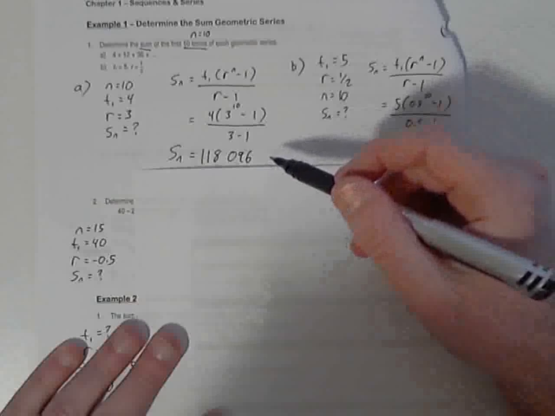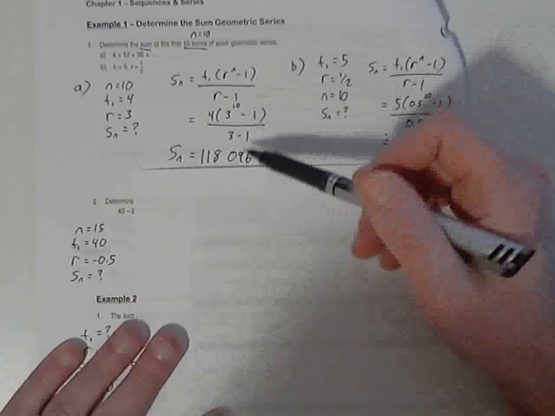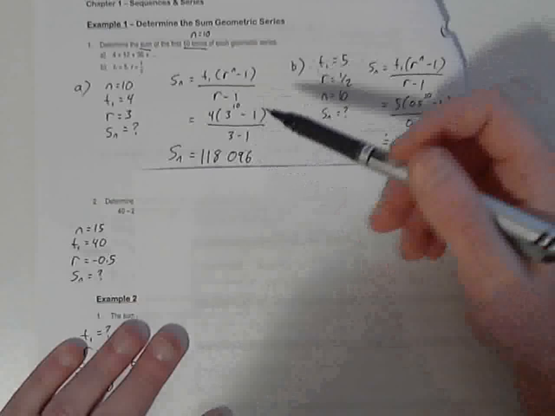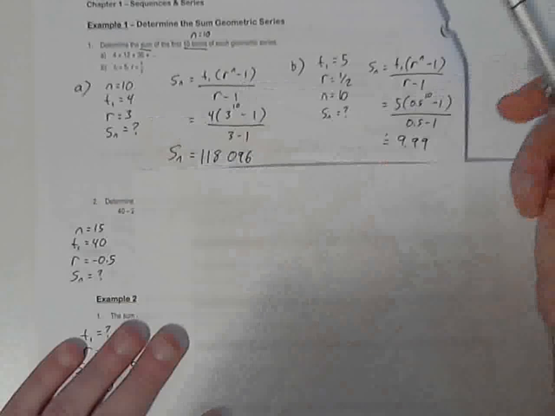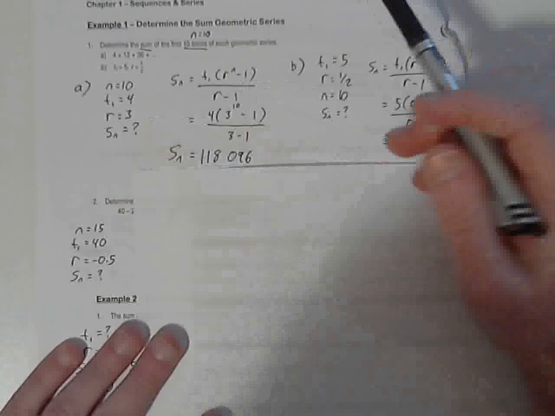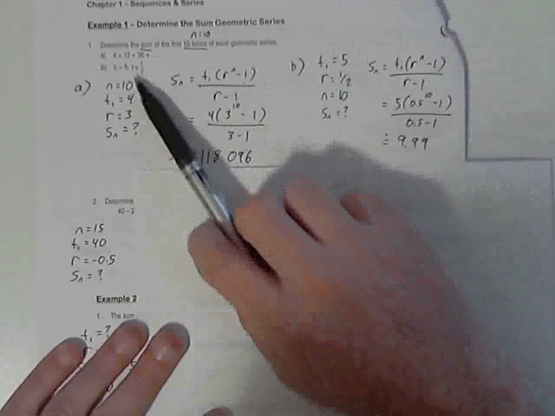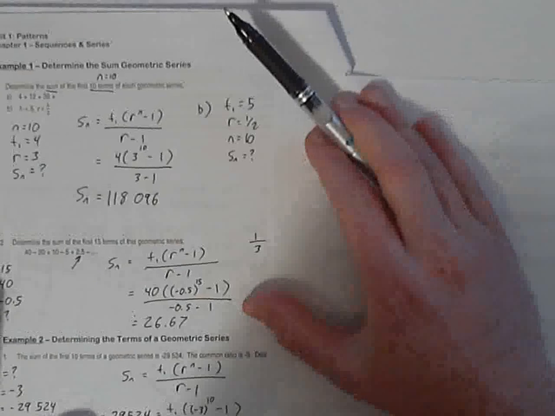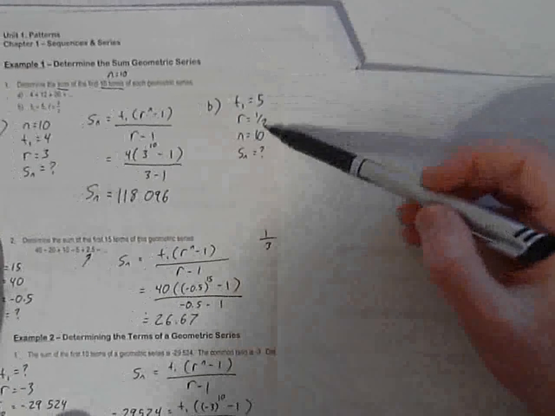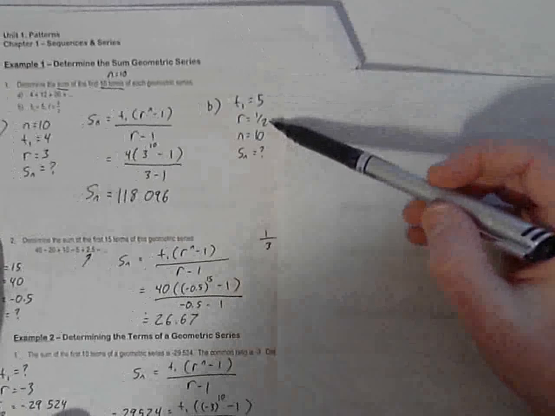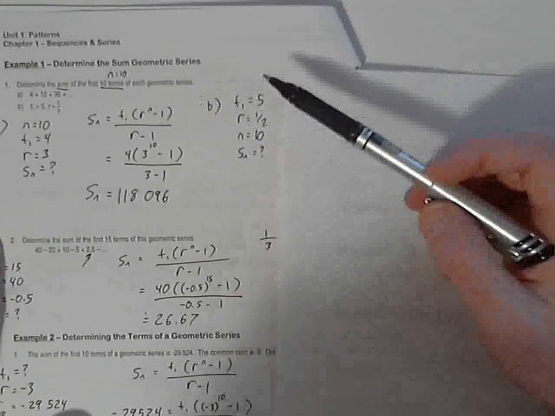In question B, so we're looking over there now. So what are our variables? It tells you t1 equals 5. It tells you r is a half. Again, n is 10 from the original part of the question, and we're looking for Sn. So this should be almost the exact same type of question. So you write out the formula, sub it into the formula, and you solve. And the solution should equal 9.99 if you've done that correctly.